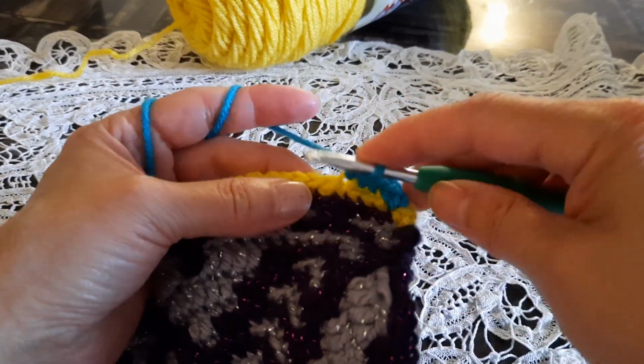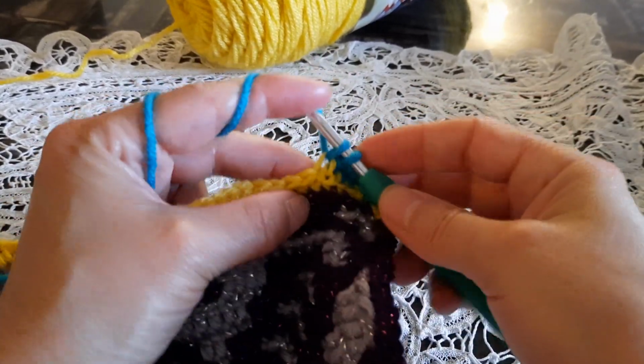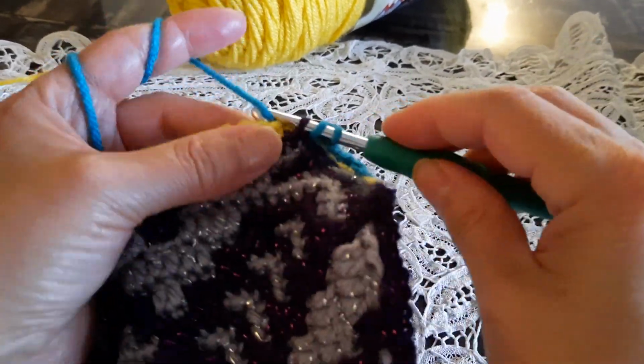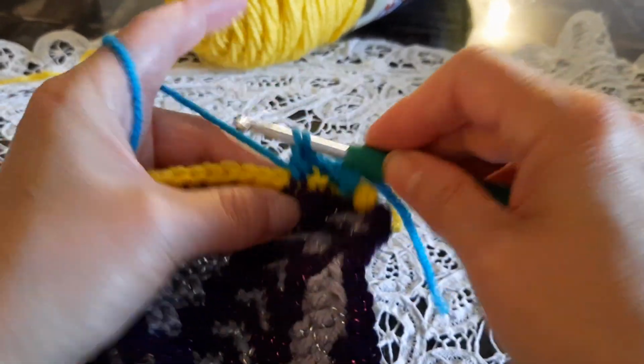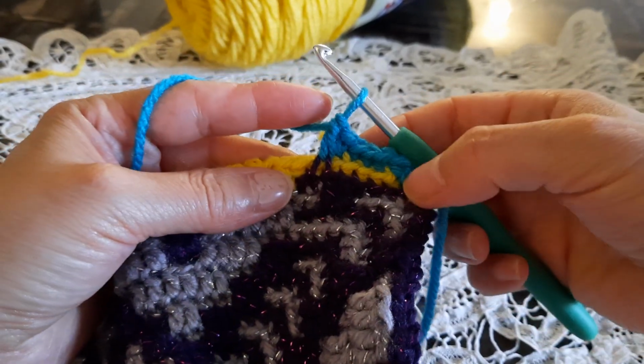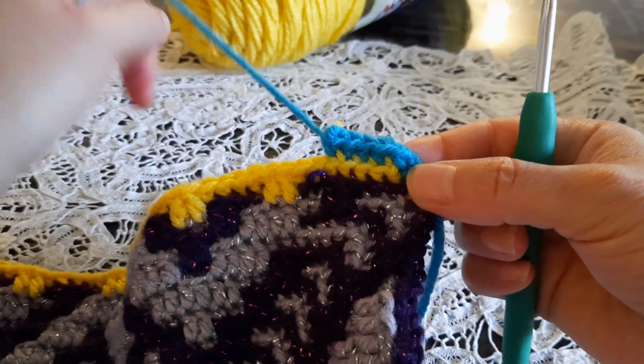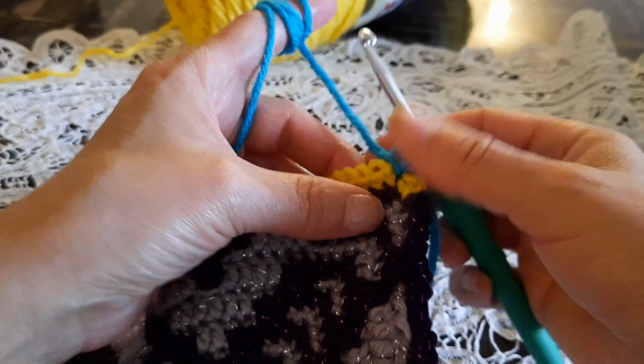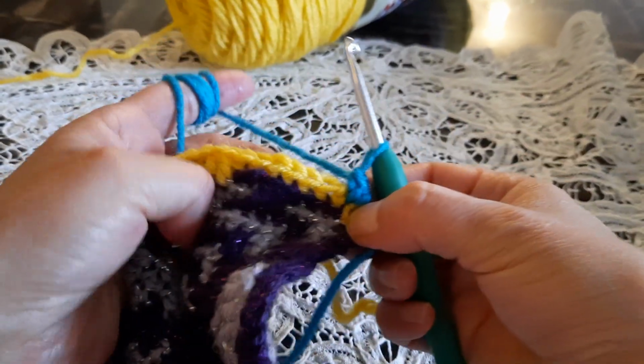So for example, here for me, my pattern starts from here. I guess I missed something, so sorry.